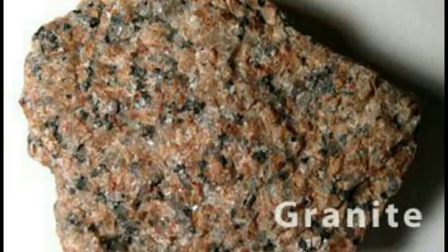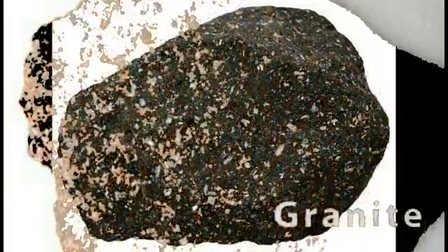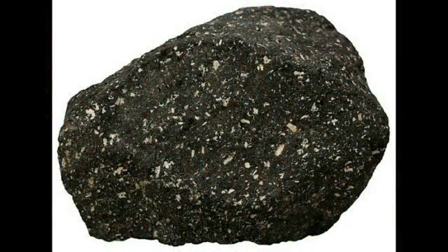The first one is intrusive igneous rocks. The rocks that cool below the surface of the earth are called intrusive igneous rocks, and the rate of cooling is slow inside the earth. Thus the crystals formed on cooling are large. Examples of such rocks are granite and dolerite. What do you mean by the word intrusive? It is inside. The rocks that cool below the surface of the earth are called what? Intrusive igneous rocks.